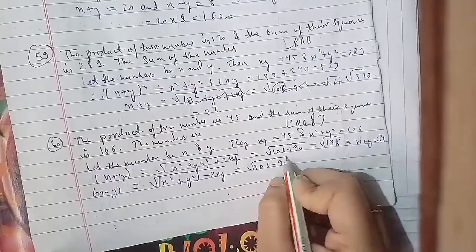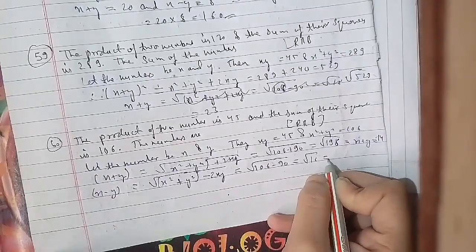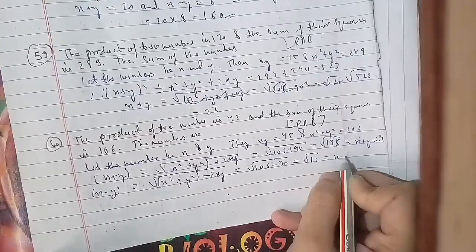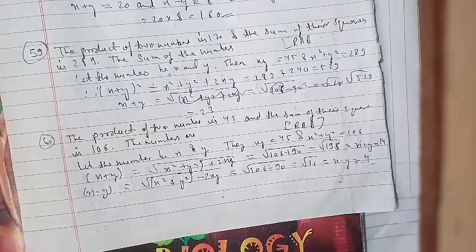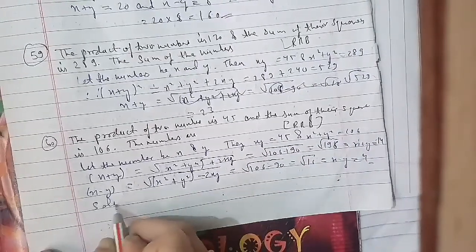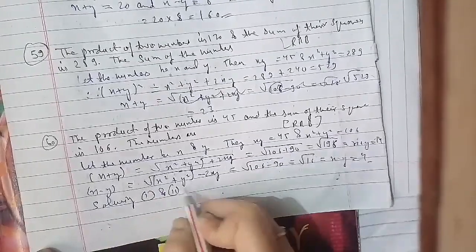That will be our answer here. So solving 1 and 2, we get x equals 9, y equals 5. That is the answer here.